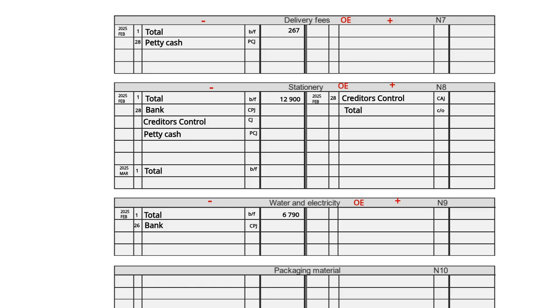Delivery fees is an owner's equity expense minus plus. We've already entered our opening total on the 1st, 267. If you go to your petty cash journal, we had delivery fees that we paid from our petty cash to the value of 23 Rand. So our debit column totals to 290.